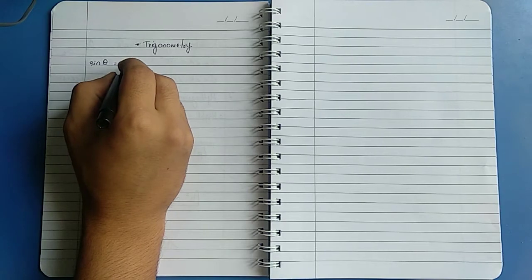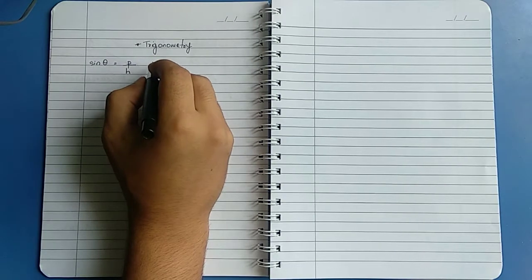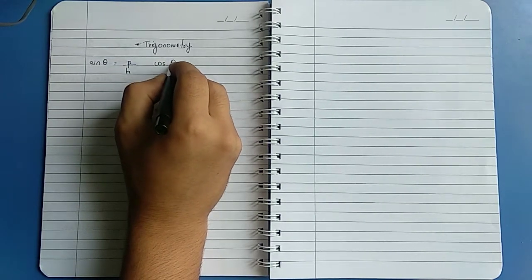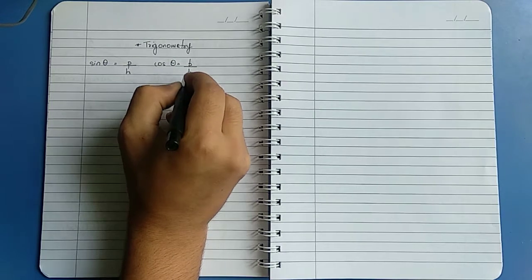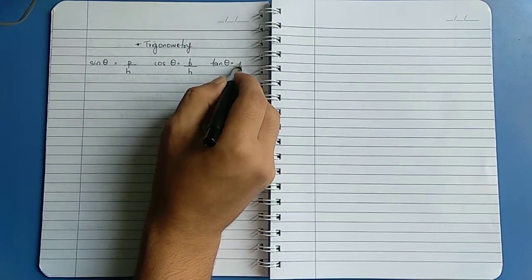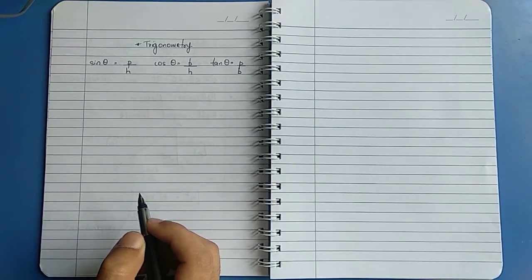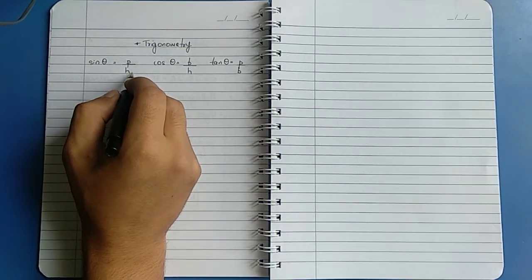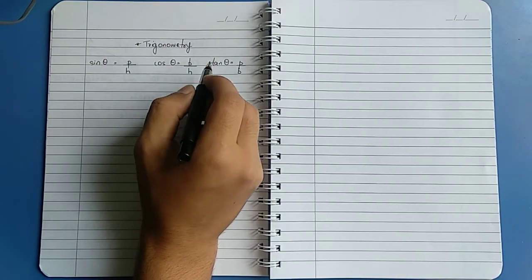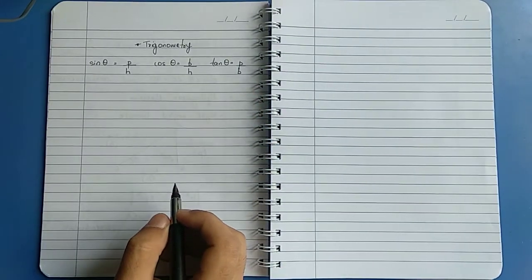So the first set of formulae is of sine theta, P by H, cos theta, B by H, and tan theta, P by B. So P denotes perpendicular, H denotes hypotenuse, B denotes base. These three different denotations for perpendicular, base and hypotenuse.